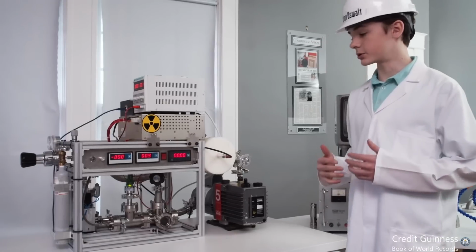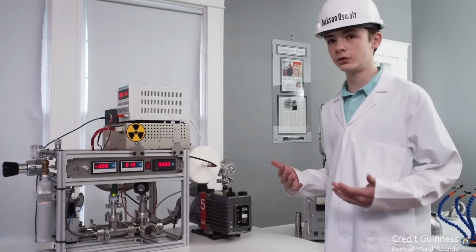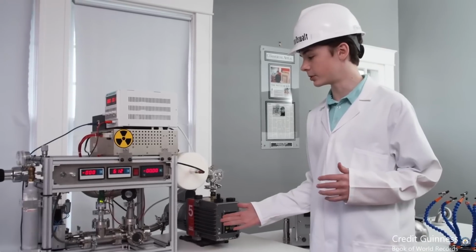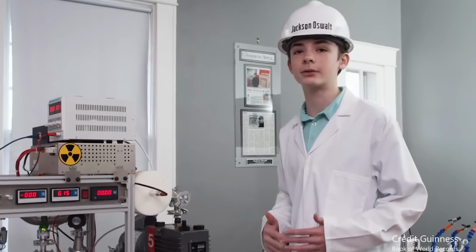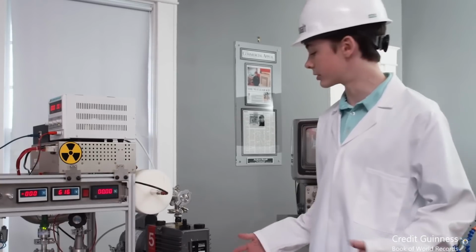So I'm going to be demonstrating what's called a demo run, so I won't be doing full-on fusion, but I'll still be creating a plasma within the chamber here. And the first step to doing that is turning on this pump here, which will remove most of the air, and that takes about 10 to 15 minutes for it to do its job completely.